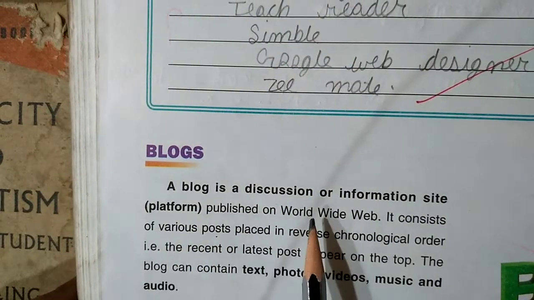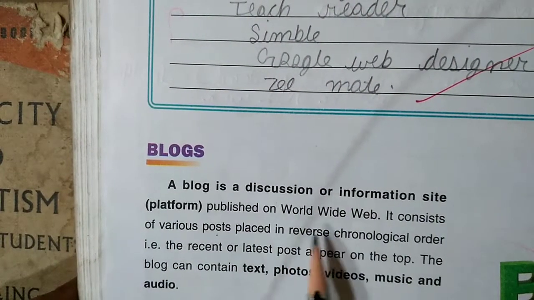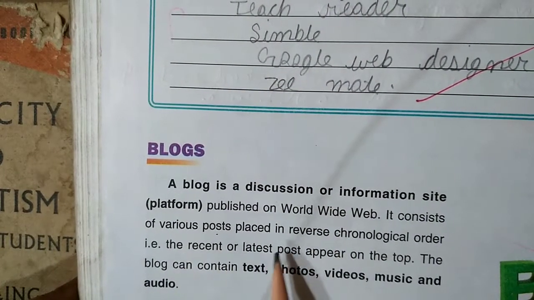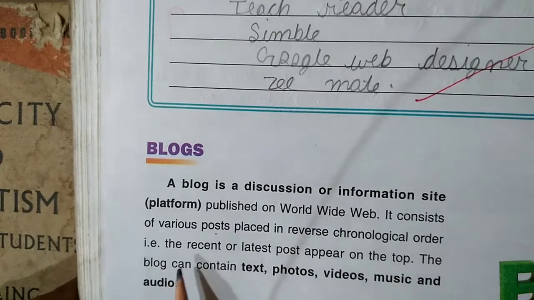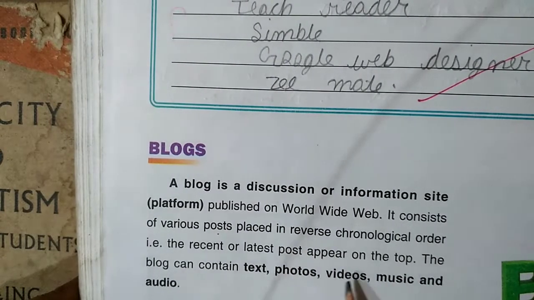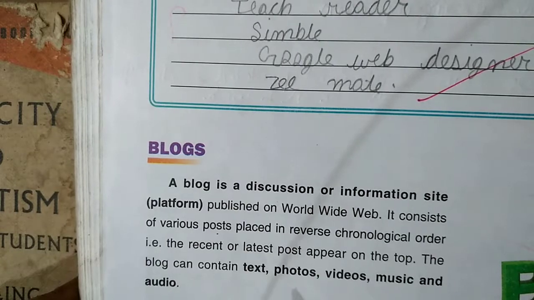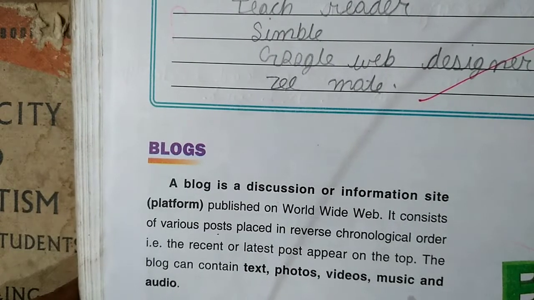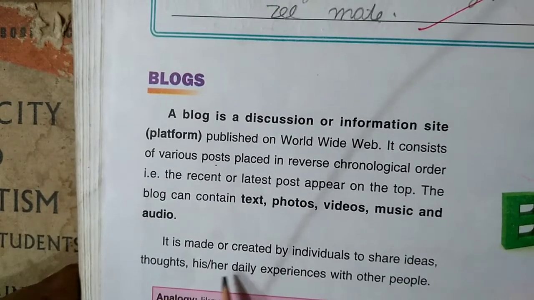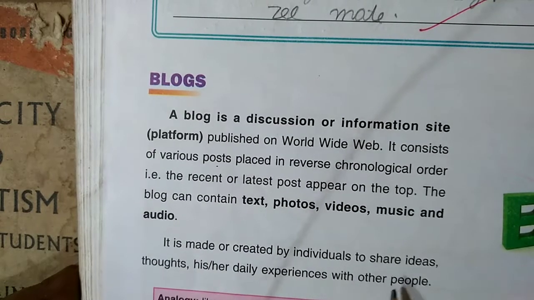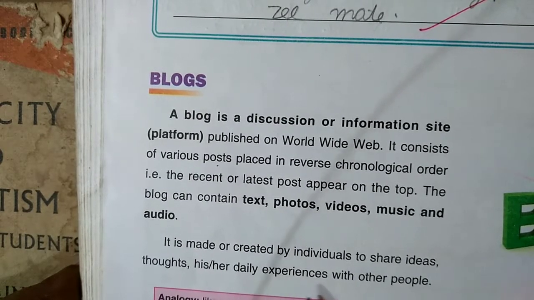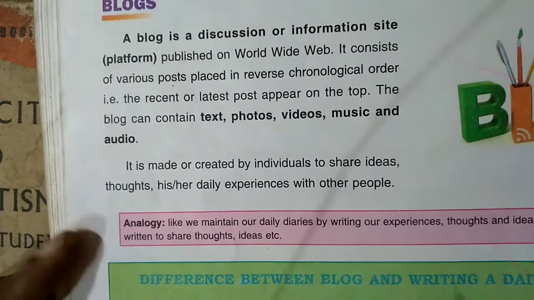Blogs. A blog is a discussion or information site published on the World Wide Web. It consists of various posts placed in reverse chronological order. The most recent or latest posts appear on the top. A blog can contain text, photos, videos, music and audio. It is made or created by individuals to share ideas, thoughts, and his or her daily experience with other people.